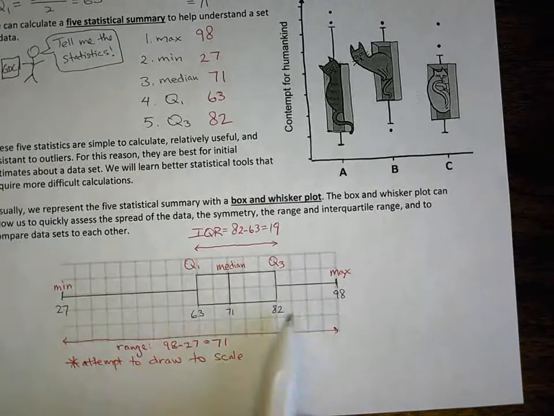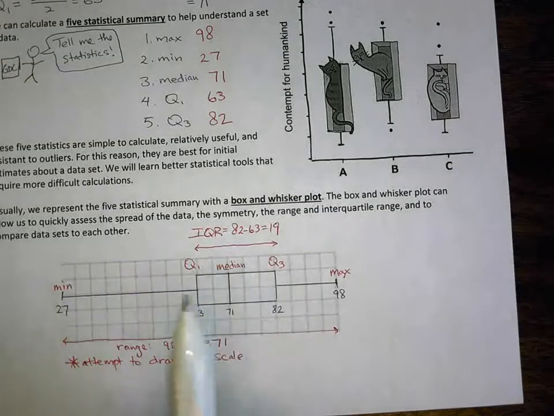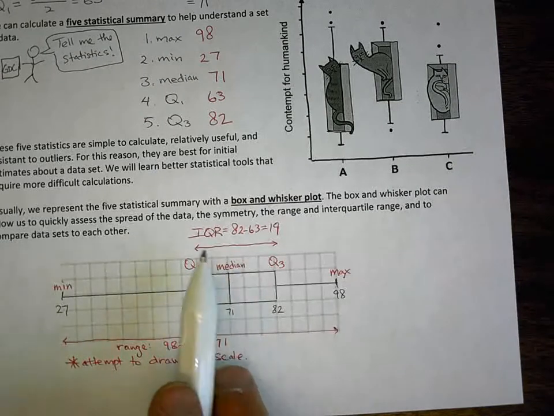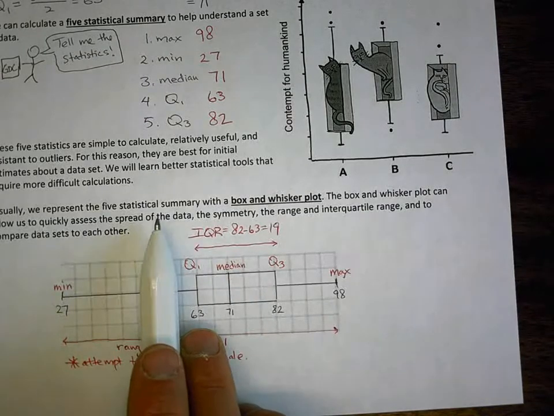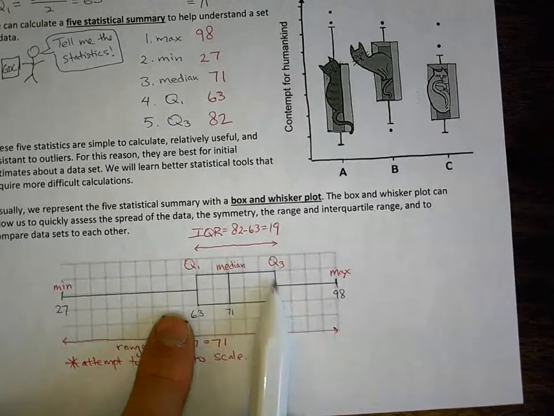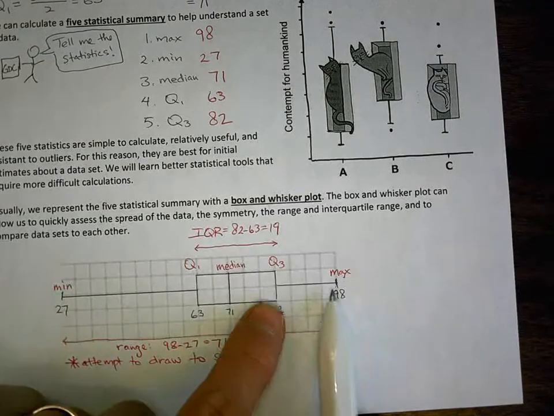So the box and whisker plot, like a bar graph, tells us something about the data. This box and whisker plot tells us about the spread of the data. Well, it tells us a bunch of things. First of all, the spread of the data. We can see here that the middle half of the data is pretty tight. It's pretty close together. The lower quartile is very spread out. The upper quartile is a lot tighter.